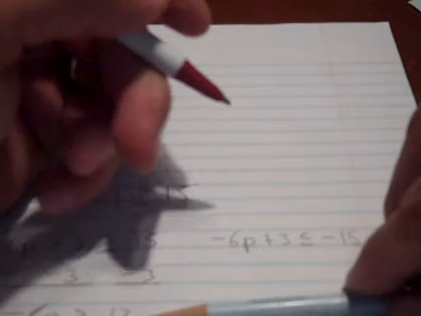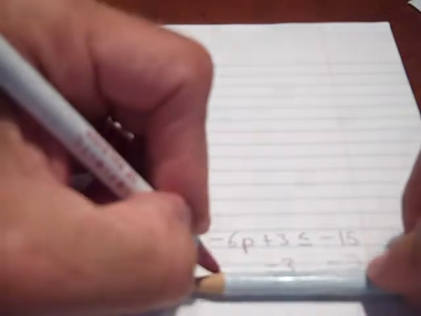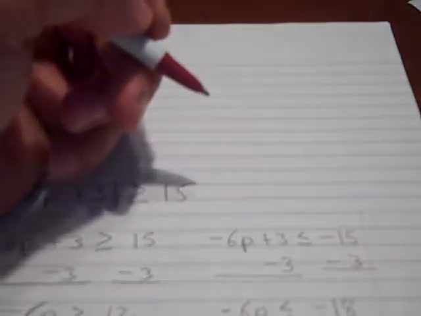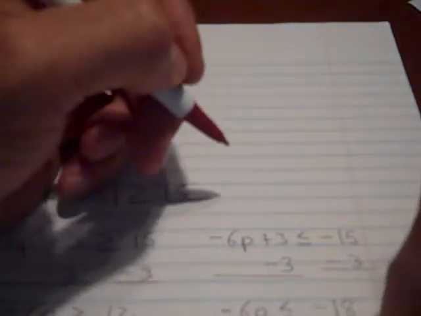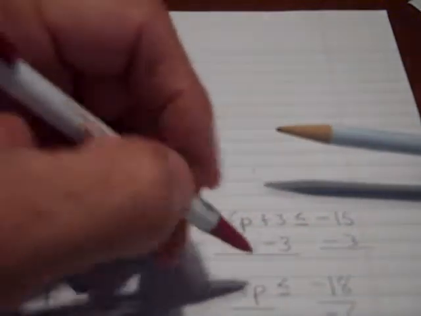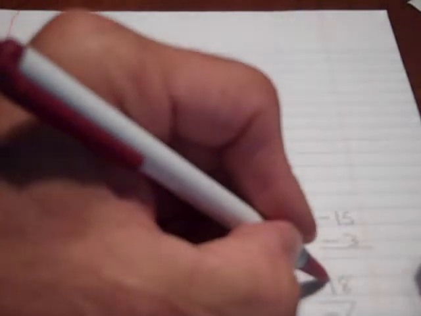Okay, case number 2. We're going to again subtract 3 from both sides. Inverse operations again. That brings down negative 6p, which is less than or equal to negative 18. Okay, so now we have a one-step inequality. We're just going to divide both sides by negative 6. But guess what? This gets flipped again. The less than or equal to becomes greater than or equal to. So p must be greater or equal to negative 18 divided by negative 6, which is positive 3.